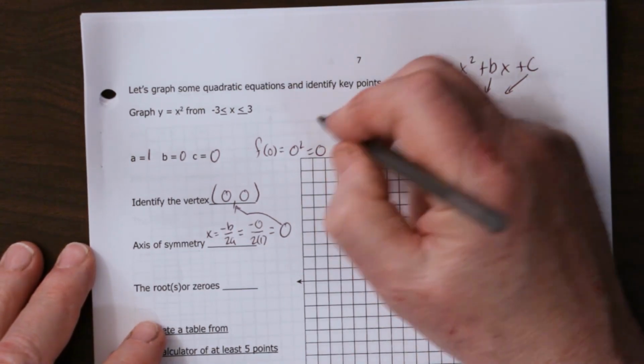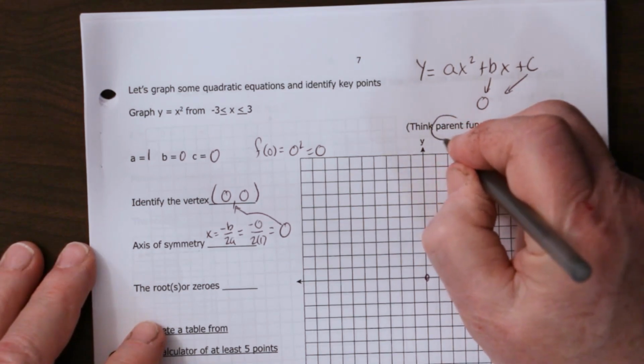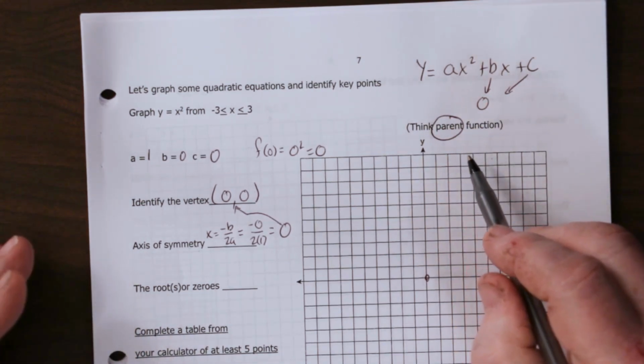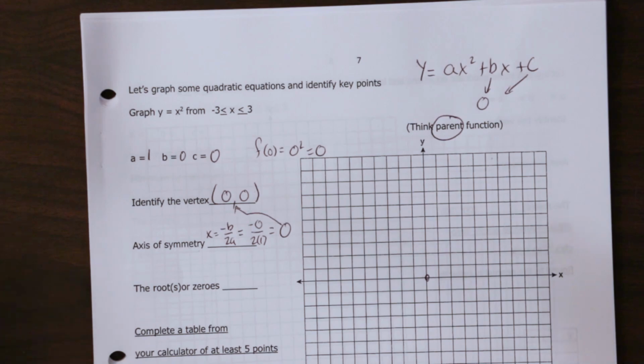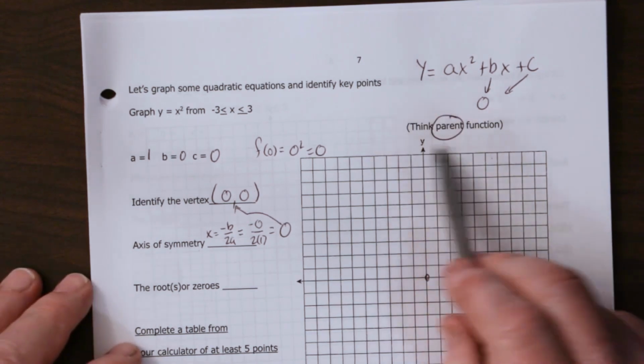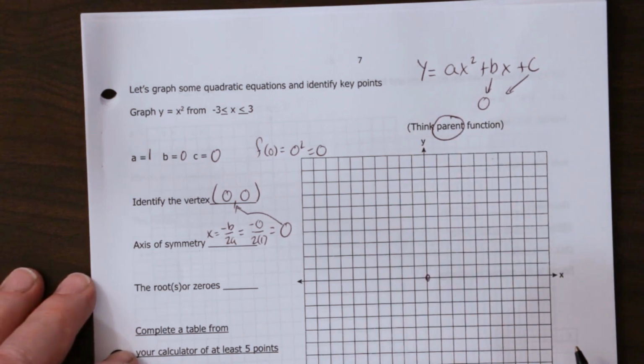Now, this one is called a parent function, okay? That means it's the simplest form of a quadratic equation you can have. There's no pluses, no minuses, no crazy stuff going on. So you can use this as your basis for everything else, okay?